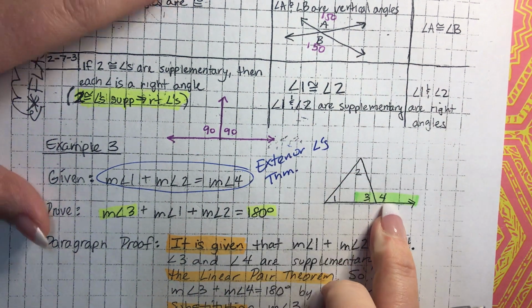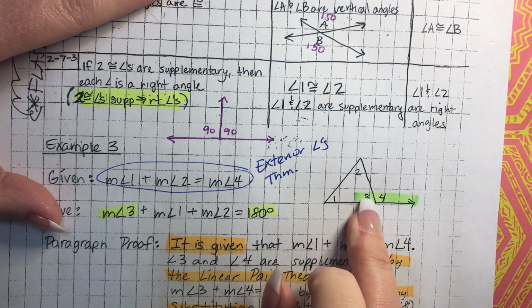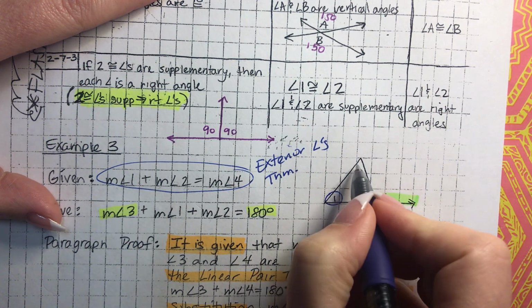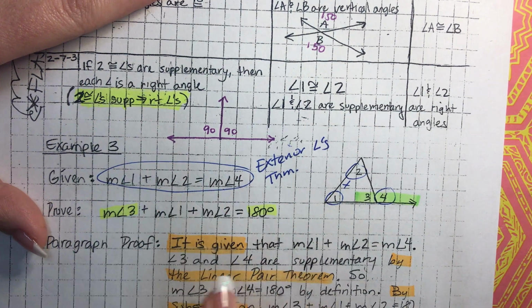And basically 4 is an exterior angle of this triangle. And so these two, you see how 3 and 4, they're a linear pair. So it's the other two. If you take these angles and you add them together, you get angle 4. So this is one that you're going to have to memorize.